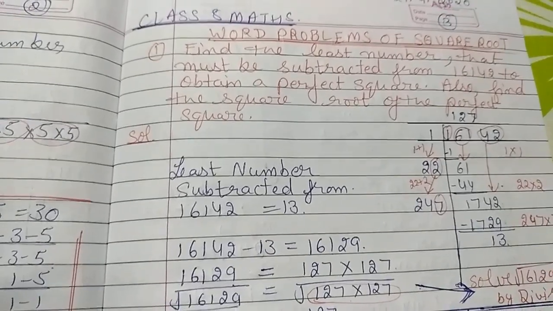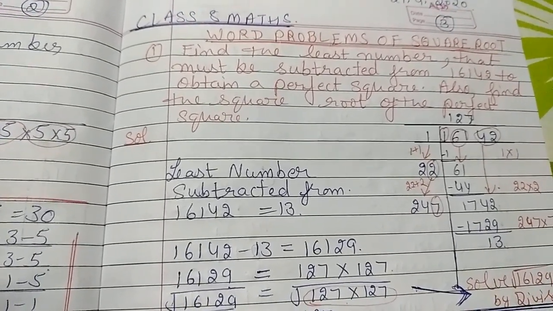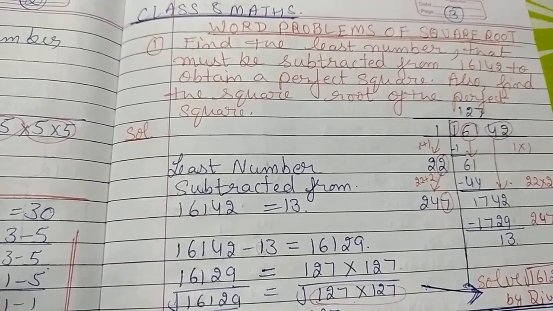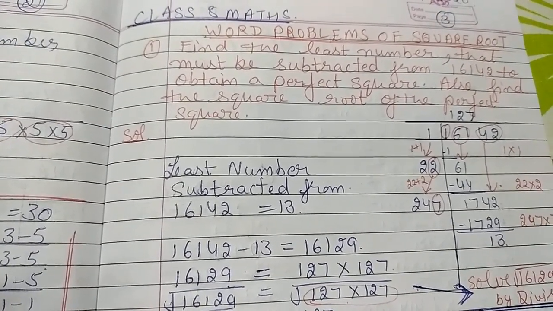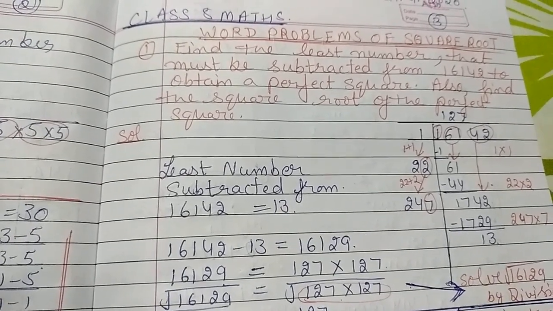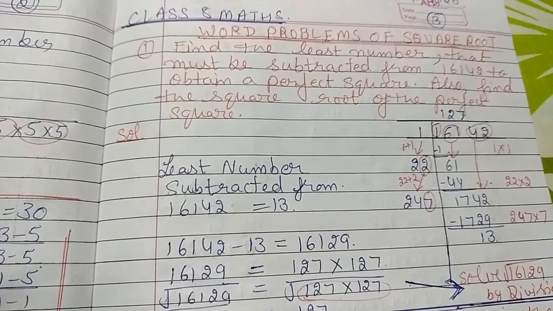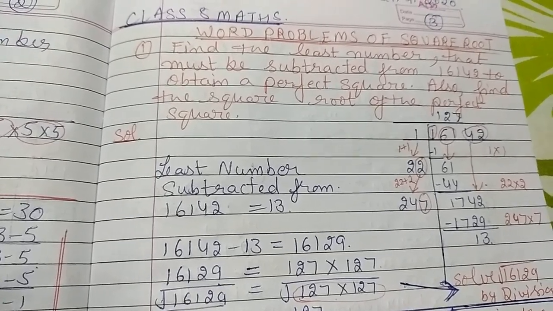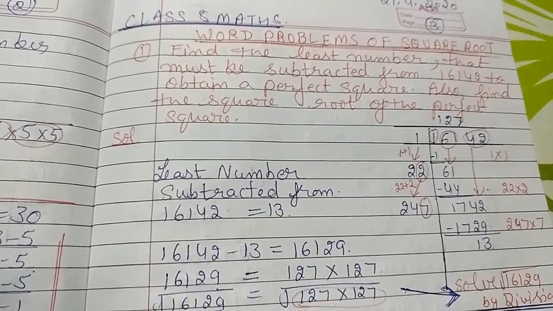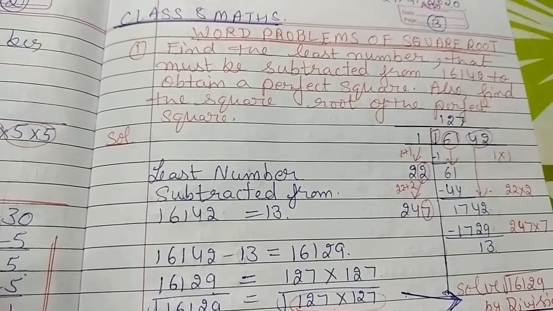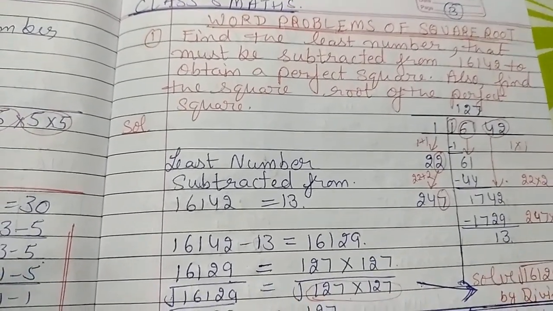Today we are discussing word problems of square root. Yesterday we did square root, how to find square root by the division method. Why do we use the division method? We use it for finding the square root of large-digit numbers, and for small-digit numbers we have a simple method, the prime factorization method, where we can easily find the prime factors of the number.